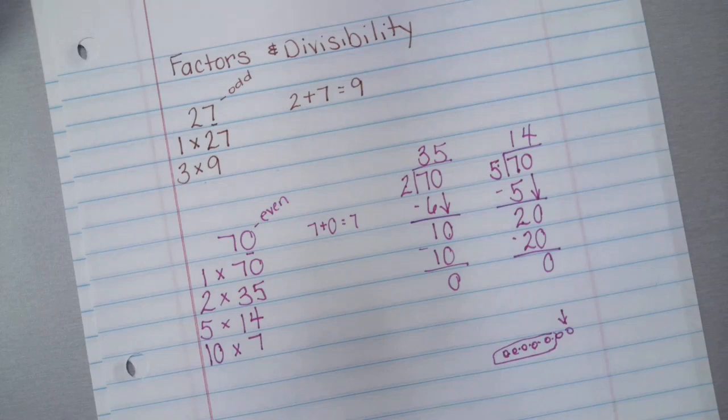So today, as you practice, you are going to go back through and work on using your divisibility rules to help you find all the factors of these numbers. Okay?